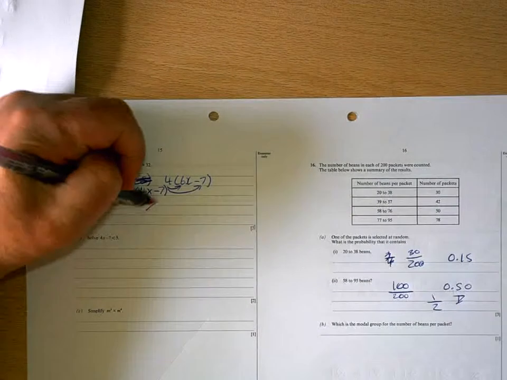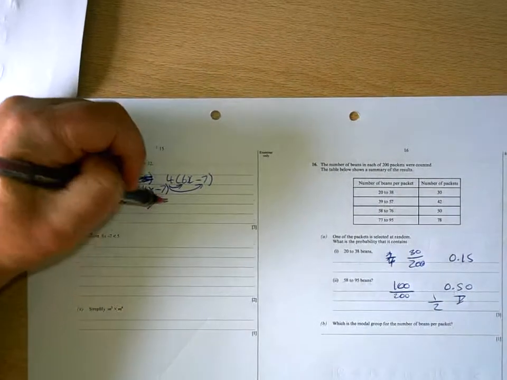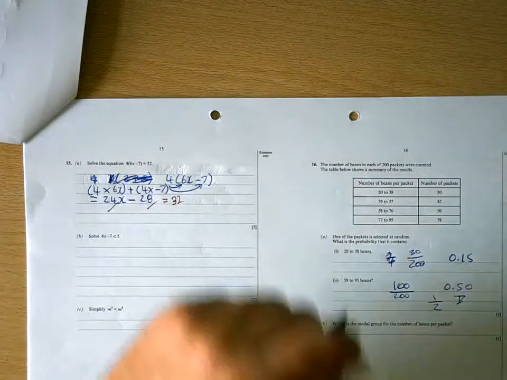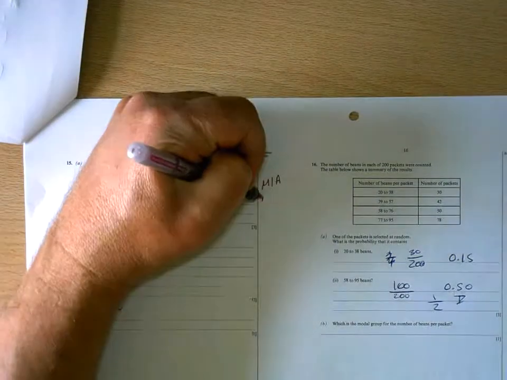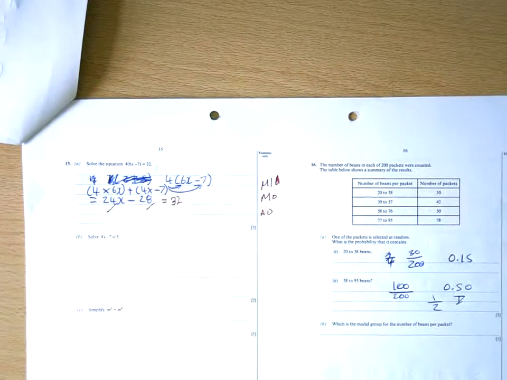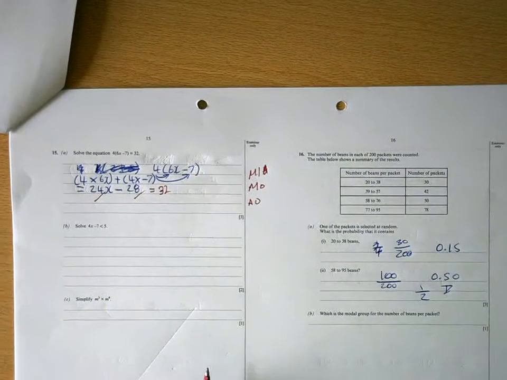(24x minus 28) is correct for clearing out the bracket, but you then haven't gone on to finish solving the equation. So you get your method mark for clearing out the bracket, but you don't get your method mark then for solving the equation. Again, take a look at my solutions for that.